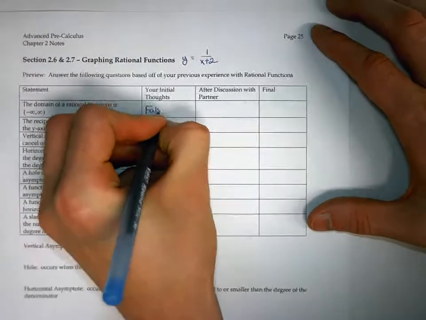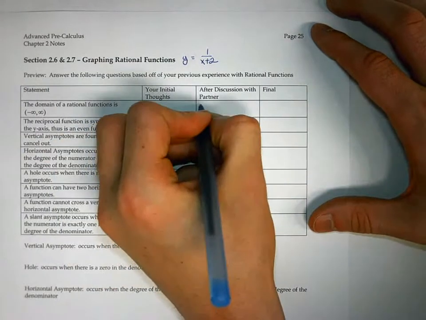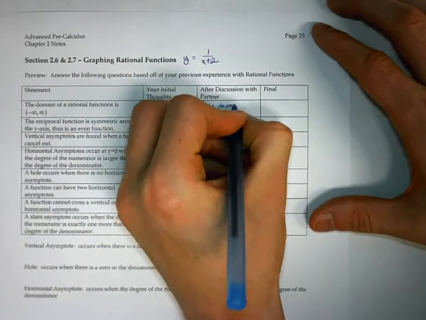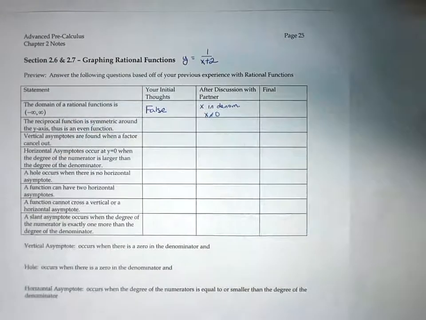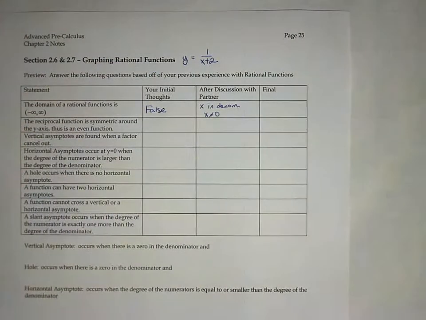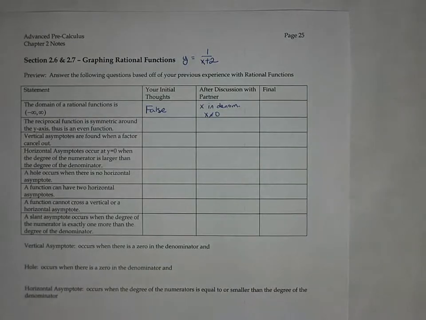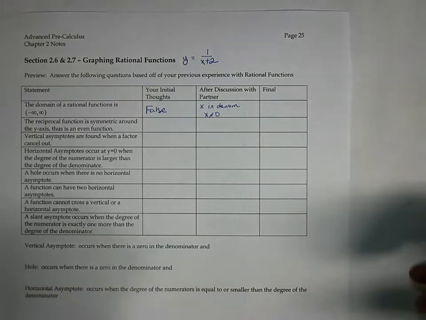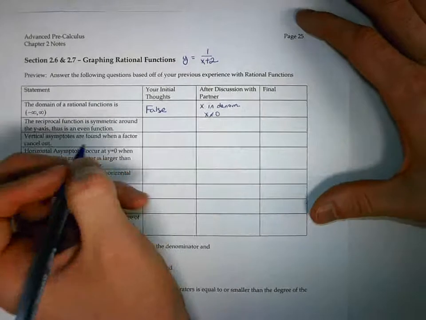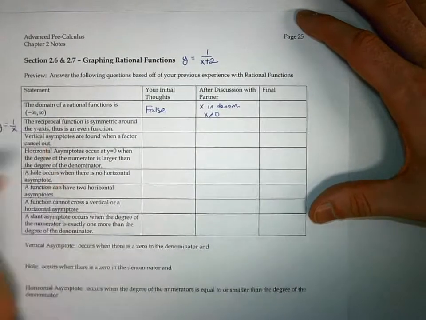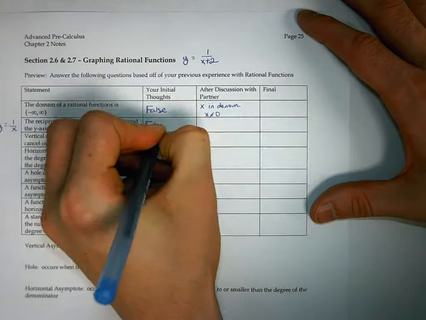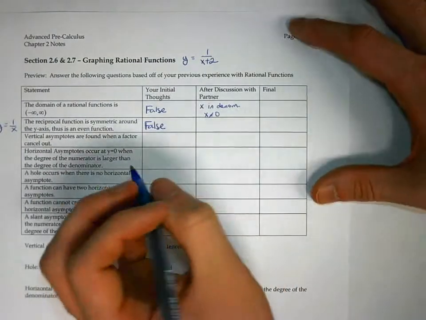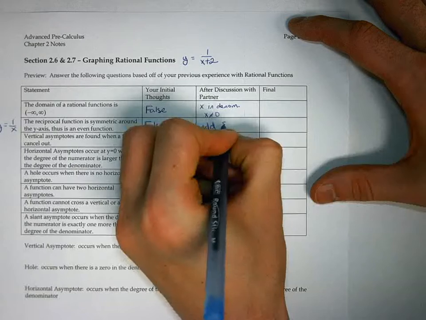That's a false statement because when you've got an x in the denominator, you have to exclude the fact that x cannot equal 0. Or in the case up here, I've got a plus 2 in the denominator, so x can't equal a negative 2. So it can't be negative infinity to infinity. Second, the reciprocal function is symmetric around the y-axis, thus is an even function. Well, if you look at the reciprocal function, that's y equals 1 over x, and that's symmetric around the origin, so it's an odd function.